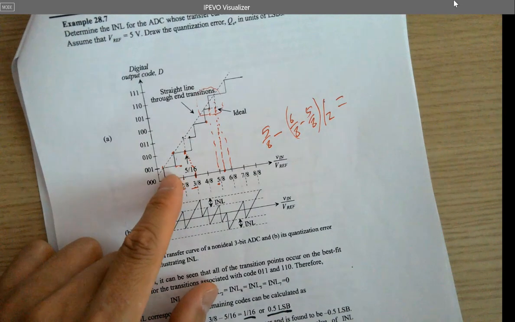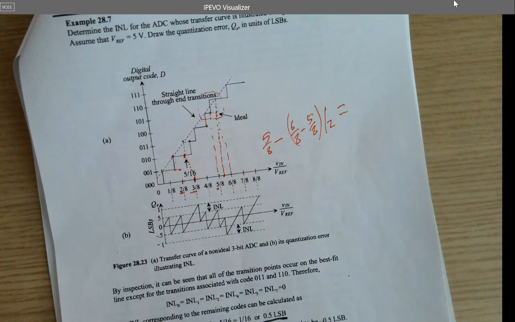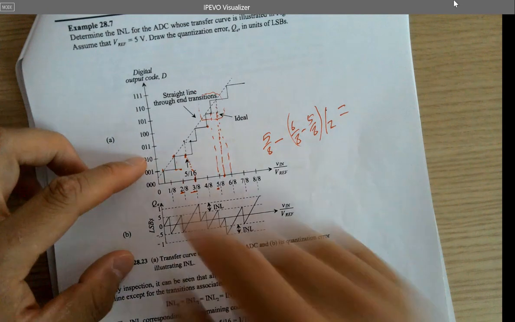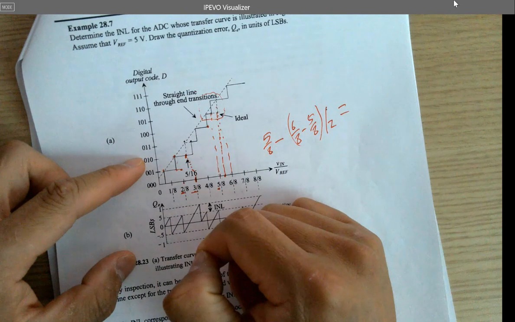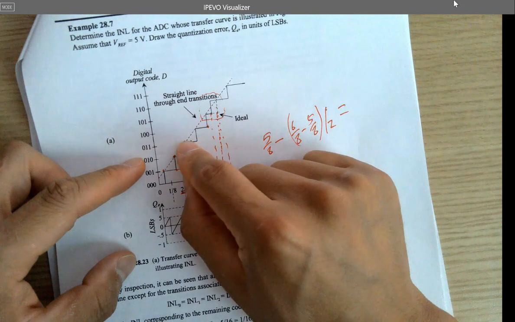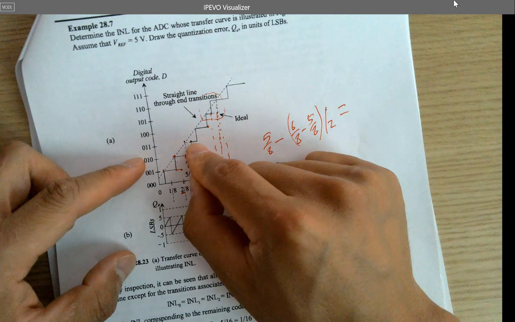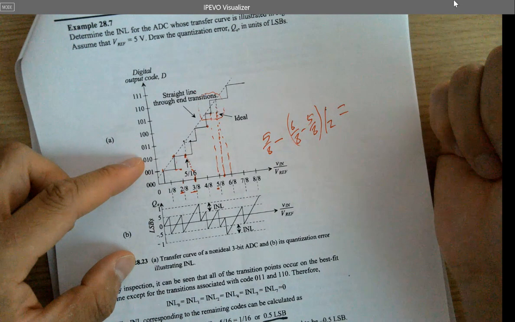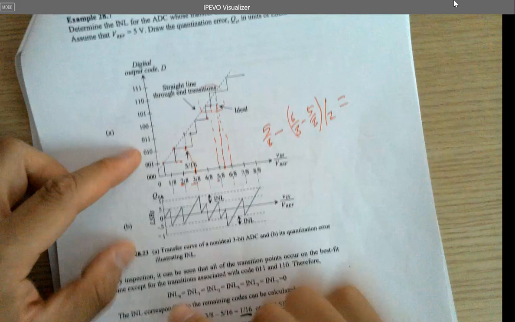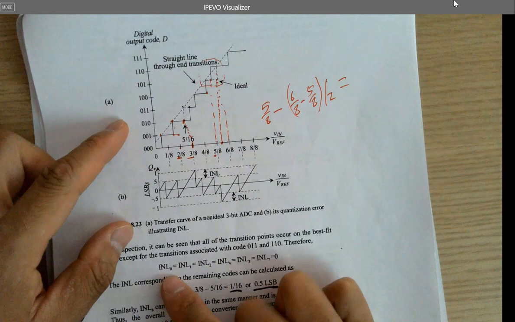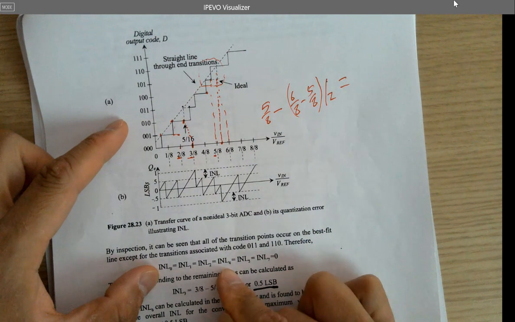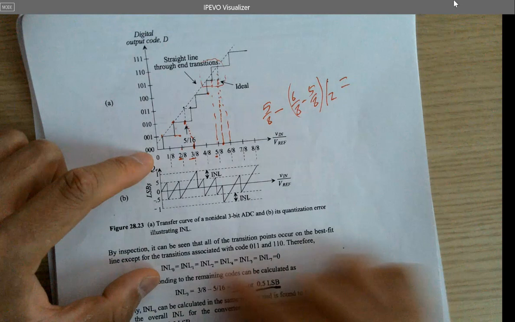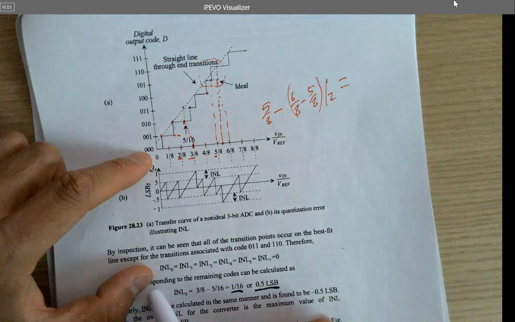Anyway, let's look at the INLs. The INLs are not subtracting the step size, it's subtracting the actual value here. It's still looking at the y-axis, and so you are looking at whether the point is right on the dashed curve. If it's not, then there will be an INL. So if you look at the conclusion here, INL 0, 1, 2, 4, all these are zeros. Now let's take a look at each of them, to see if they are zeros.